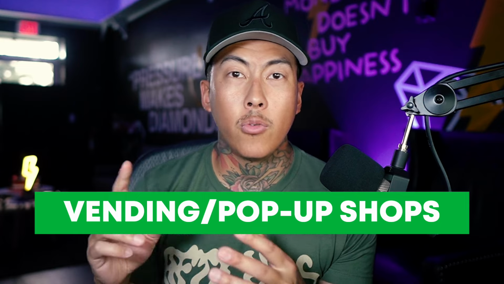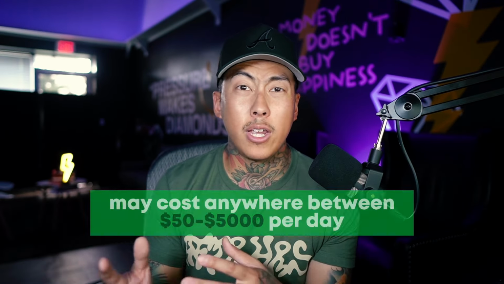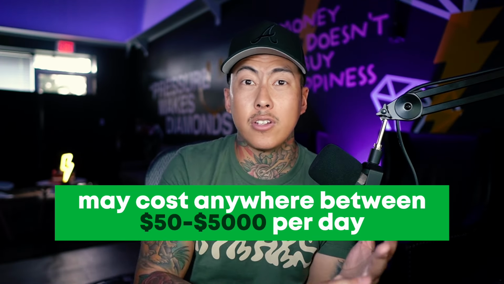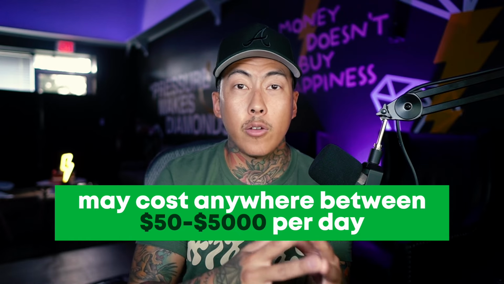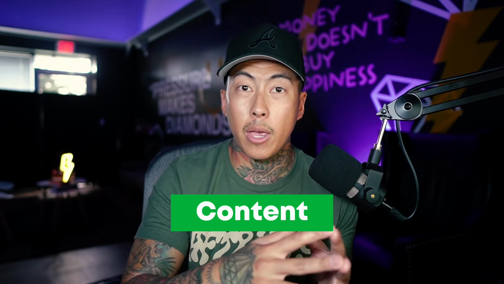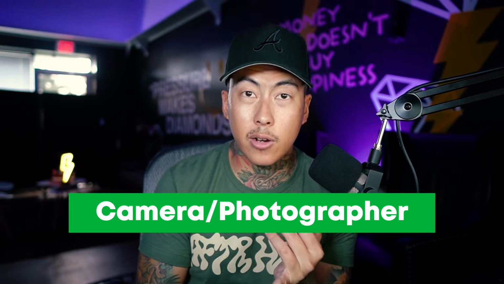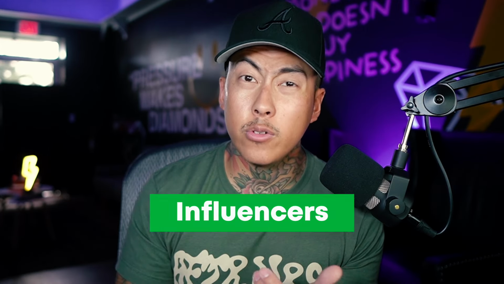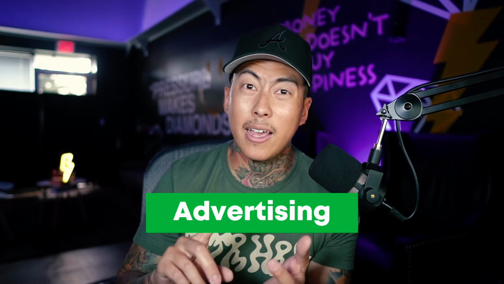Then you have a lot of other things like vending and doing pop-up shops. Pop-up shops can range anywhere from $50 to $5,000 just for a day, depending on where you are vending. Then you have things like user-generated content, and content in general for your own team. You may want to invest in a camera or a photographer. You might want to look into influencers. You might want to look into doing TikTok ads or Facebook.